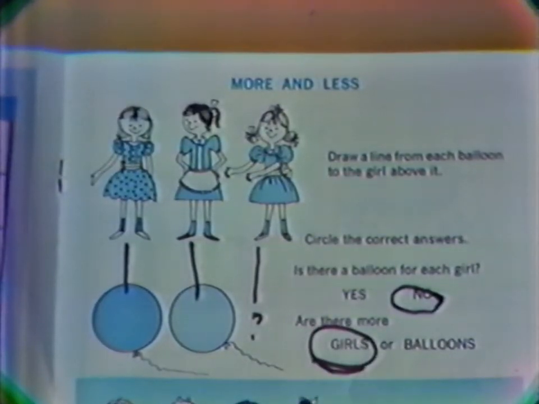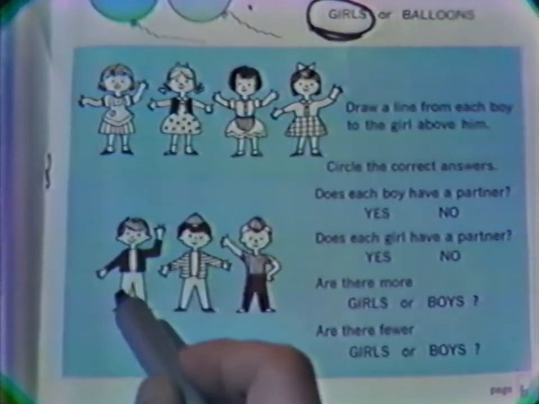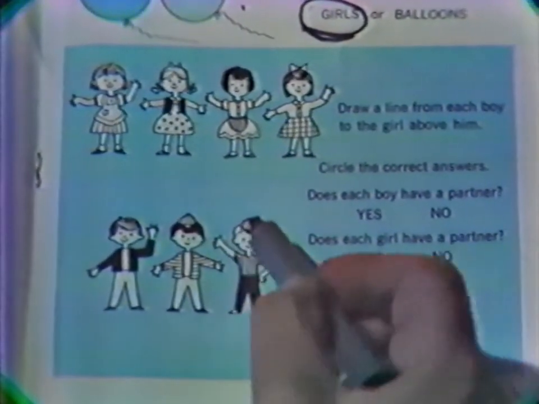Now, let's look at another picture. First, we will draw a line from each boy to a girl. All right?